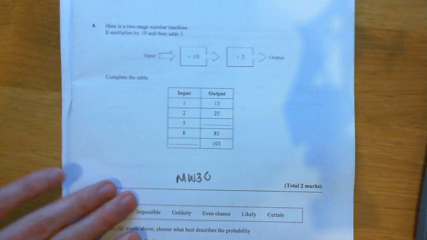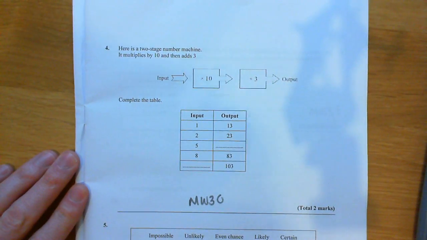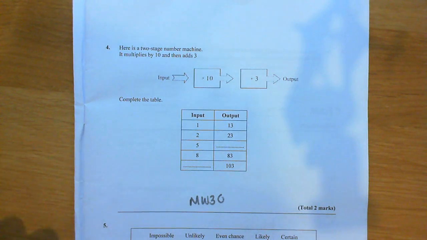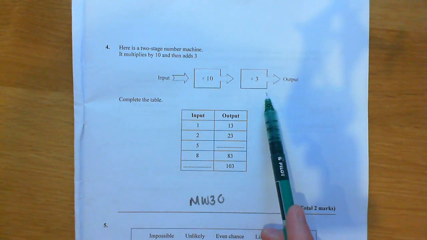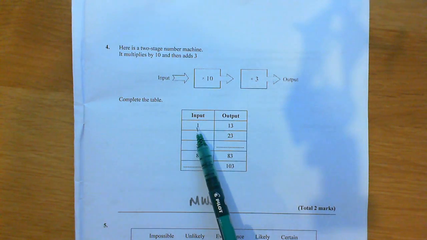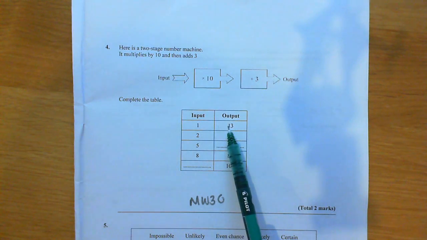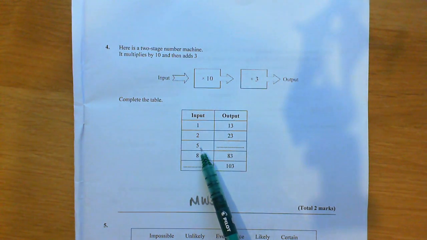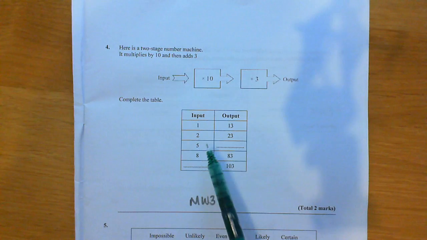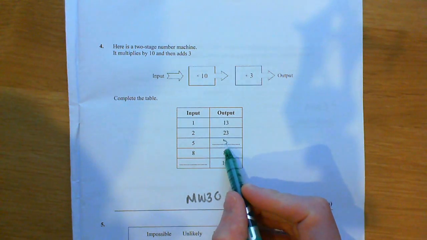Sorry, that was question 3. Question 4. Here is a 2-stage number machine. It multiplies by 10, then adds 3. An input, you times 10, and you add 3. Complete the table. 1 times 10 is 10, add 3 is 13. Similarly here, 5 times 10 is 50, add 3 is 53.